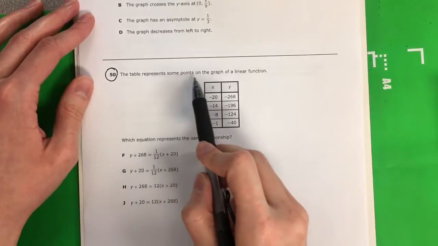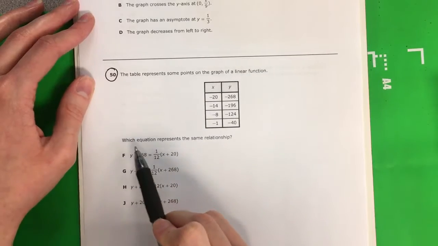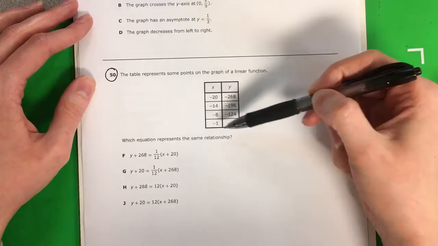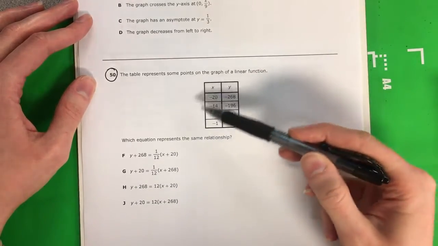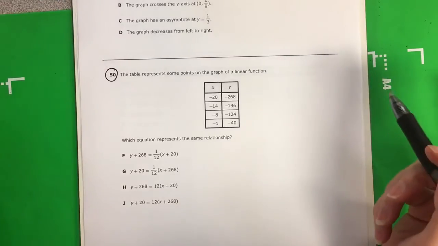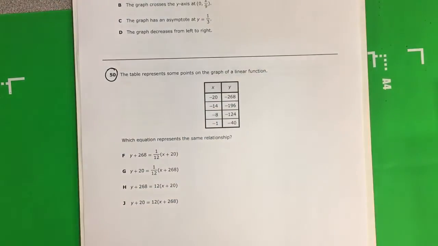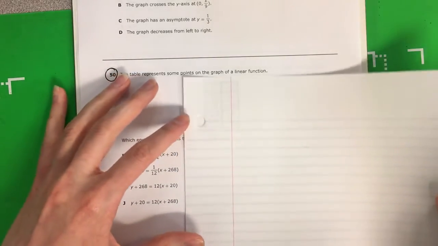The table represents some points on the graph of a linear function. Which equation represents the same relationship? So here I have a table, and I need to know which equation gives me this table. So what I'm going to need to do is change these to slope-intercept form, so y alone, and then put in the calculator one by one and see which one gives me this table. So let's go ahead and do that.